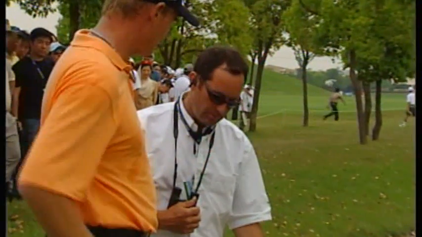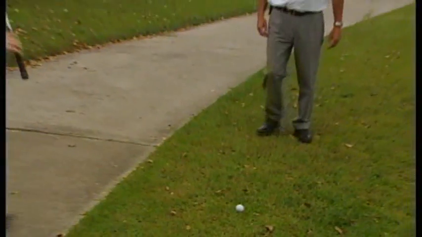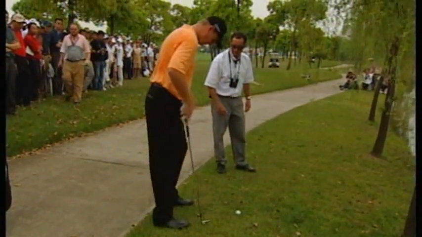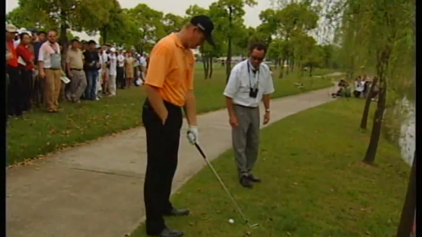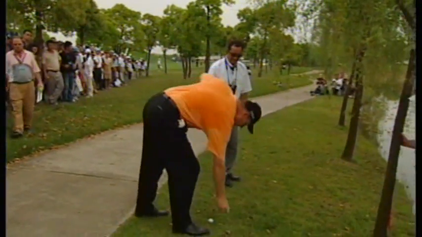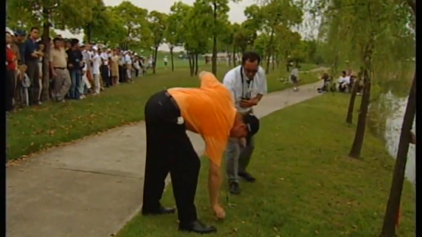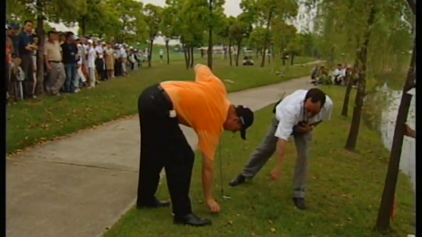In taking relief, you should find the nearest point of relief by simulating the stroke that you would have made had the obstruction not been there. By simulating the stroke, you can find the nearest point, not nearer to the hole, where there is no interference from the obstruction to your stance, swing or lie of ball.